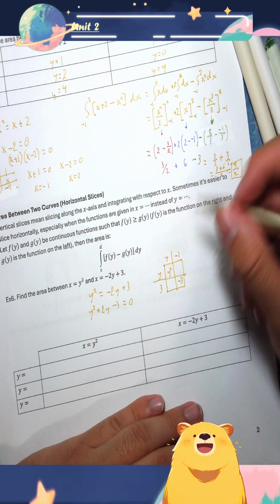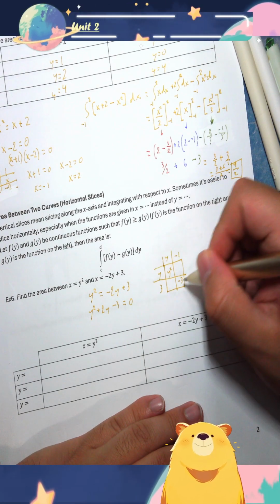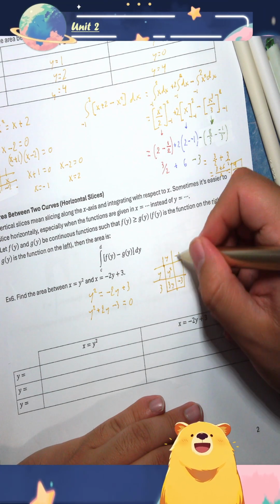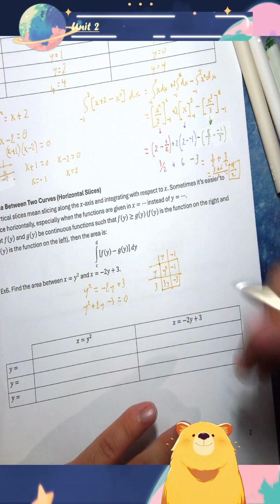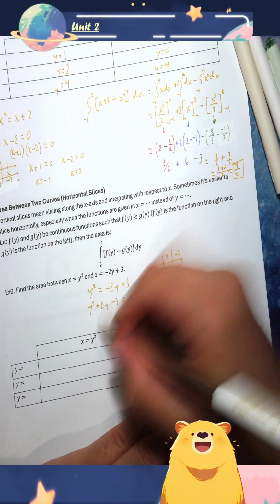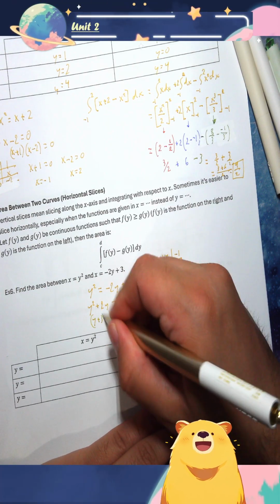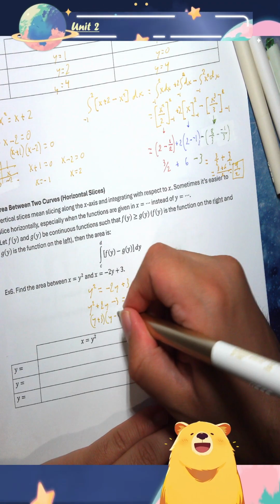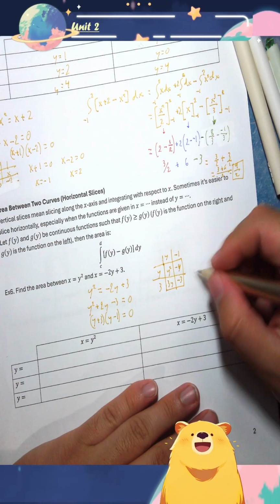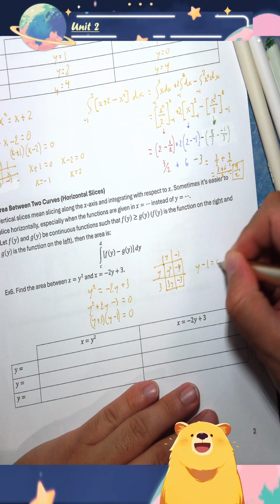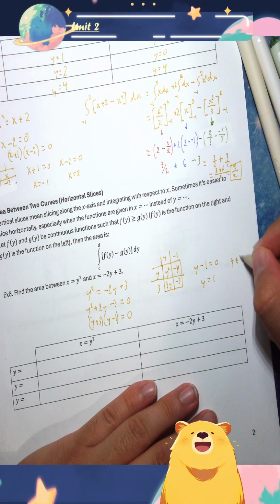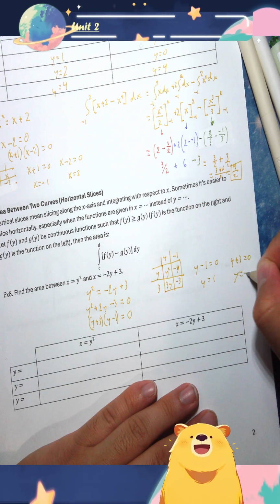And that will be our y times 3, 3y, y times -1, and that'll be plus 2. I forgot, negative y. Alright, so then we have (y plus 3)(y minus 1) is equal to 0. And then we have y minus 1 is equal to 0, which implies y is 1. And then y plus 3 is equal to 0, which implies y is -3.